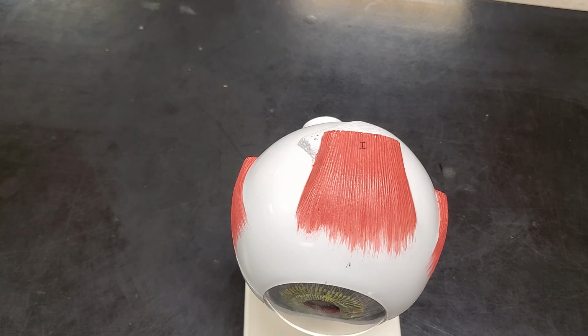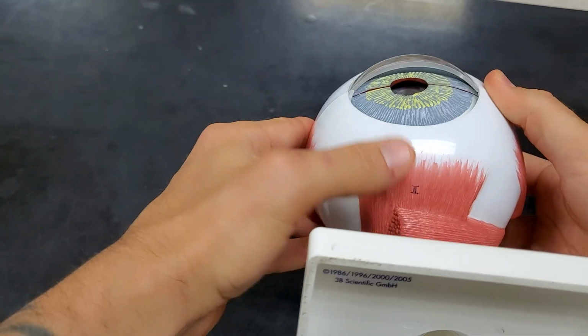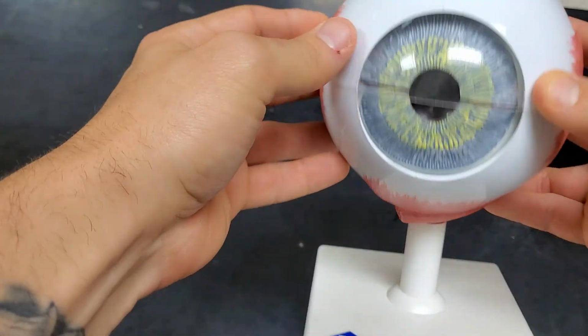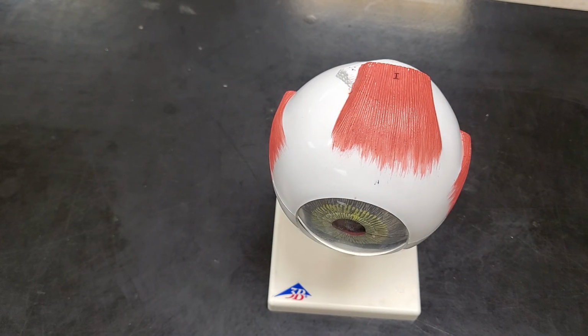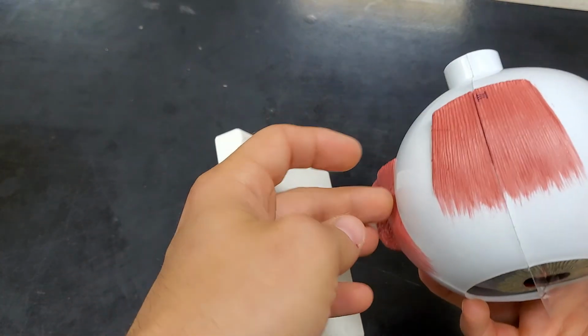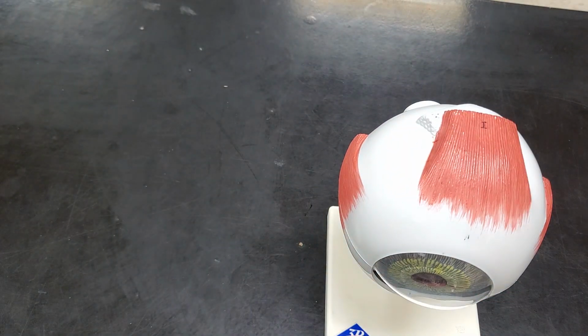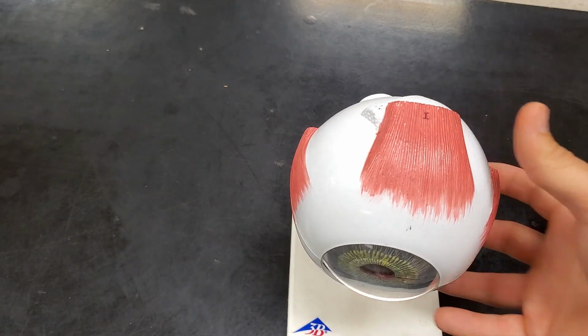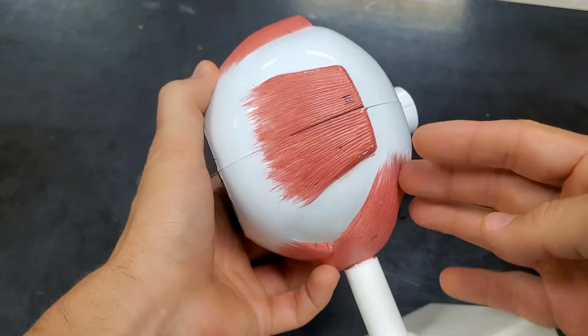Your inferior rectus muscle, if we turn the model over, inserts inferiorly. It depresses the eyeball and turns it somewhat medially as well. It is also controlled by cranial nerve 3. The medial rectus muscle, shown here, moves the eye medially and is also controlled by cranial nerve number 3. Now, the only rectus muscle to not be controlled by cranial nerve 3 is the lateral muscle, shown here.